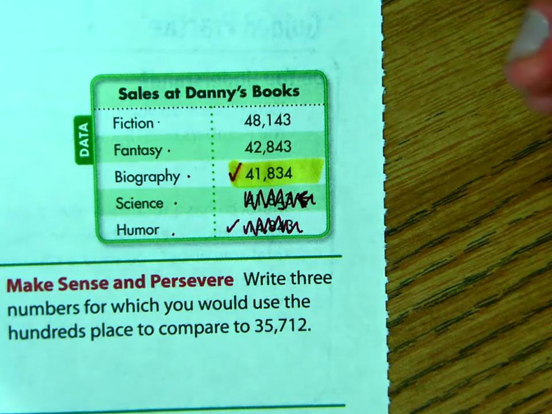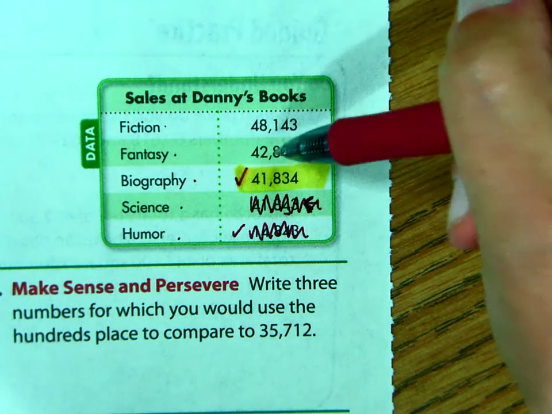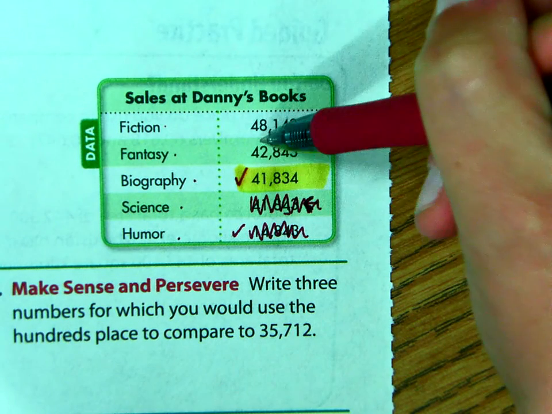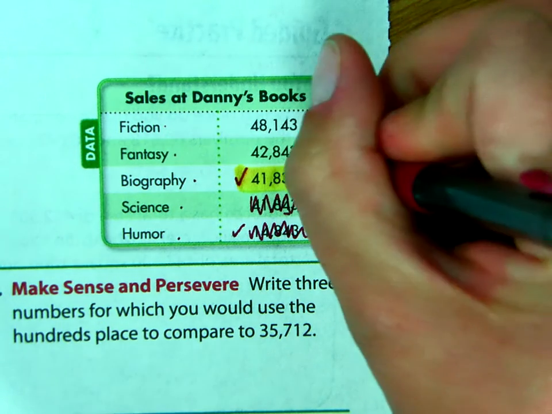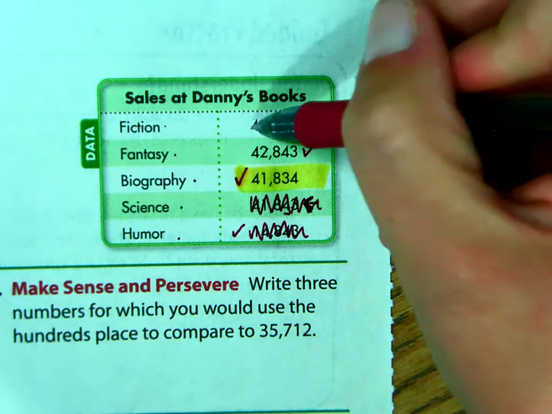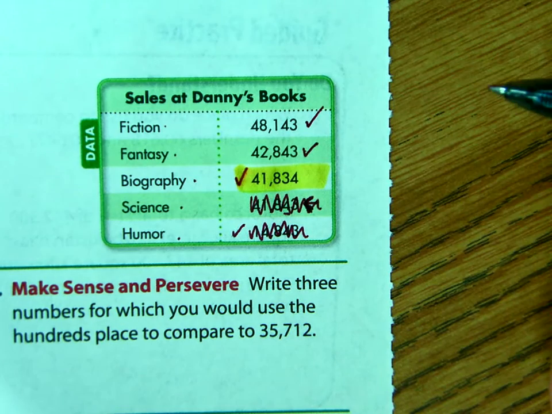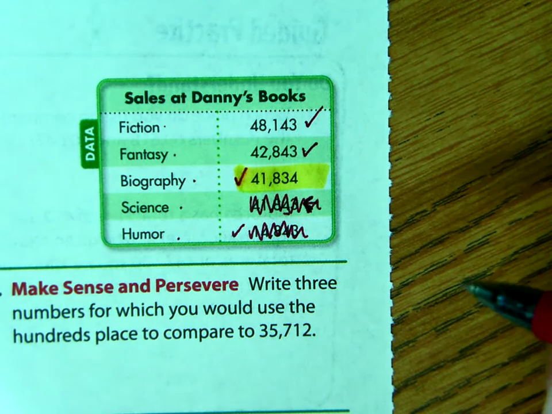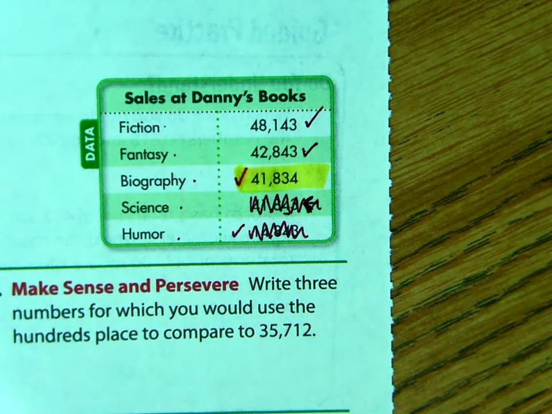So let's look. I have 41,000. Right here I have 42,000, so this one is greater. And then I have 48,000, so this one is greater. So the genres that sold more than biography were fiction and fantasy.